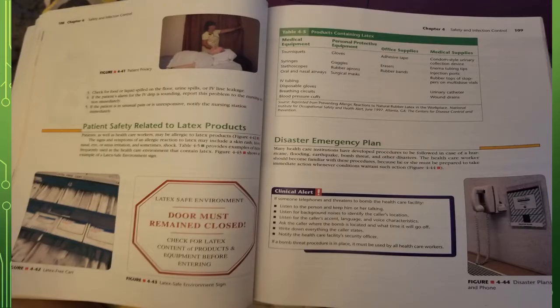Check for food or liquid spilled on the floor, urine spills, or IV line leakage. If the patient alarm for the IV drip sounds, then report this problem to the nursing station immediately. If the patient is in unusual pain or unresponsive, notify the nursing station immediately.